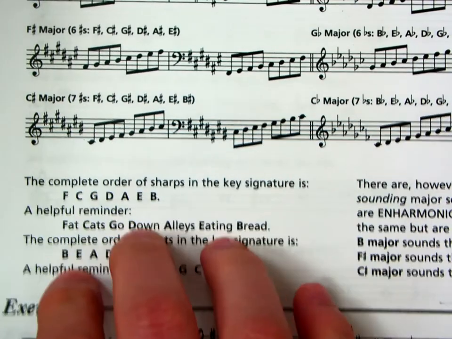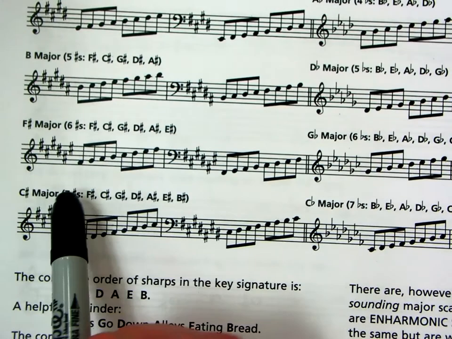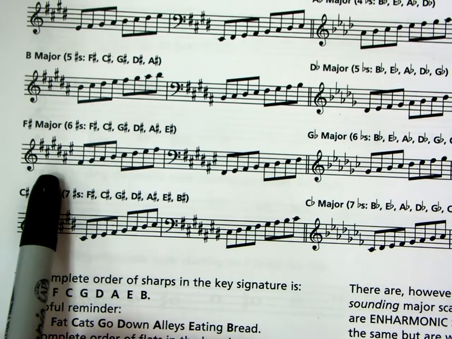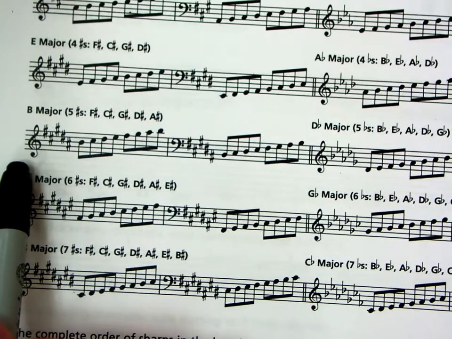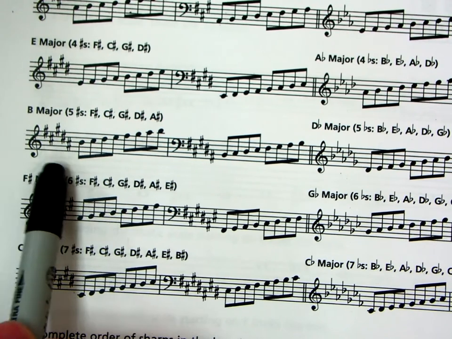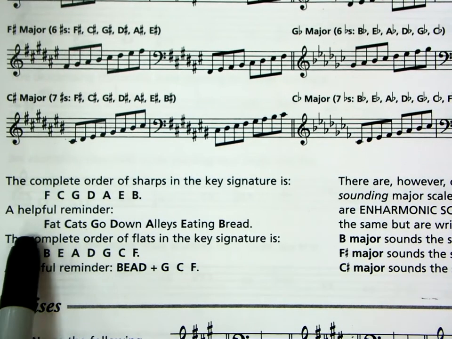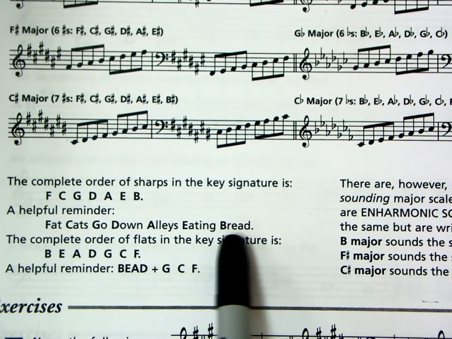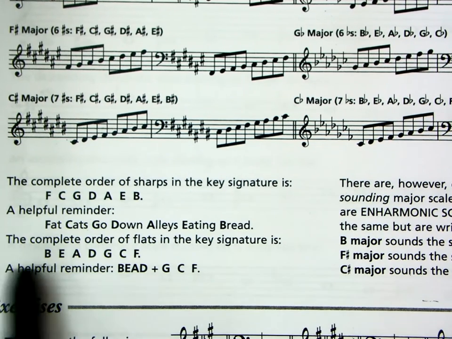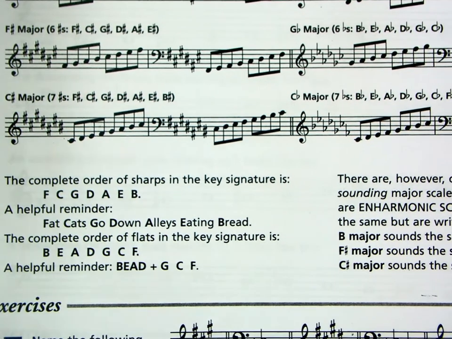Right? And if you go backwards, it's the same one, you just take off one each time. So F, C, G, D, A, E. Here for B major: F, C, G, D, A, and so forth and so on. Okay? And then they just created a saying that you could use, or you can make up your own, whatever. Fat cats go down alleys eating bread. You know, funny enough to where you might remember it.